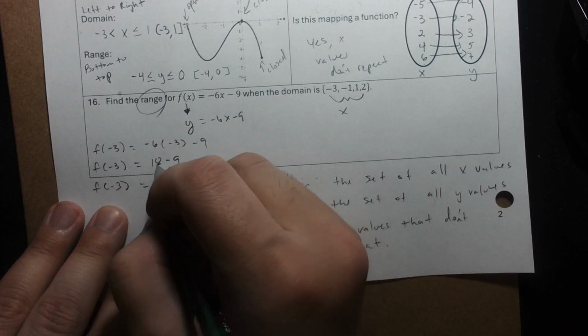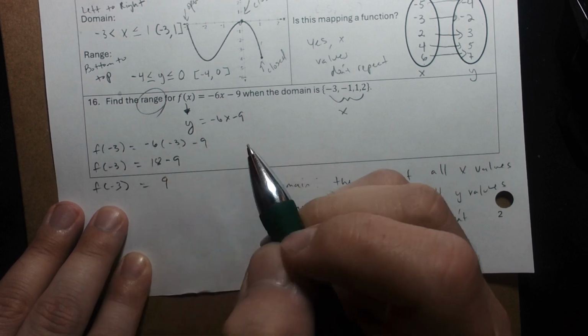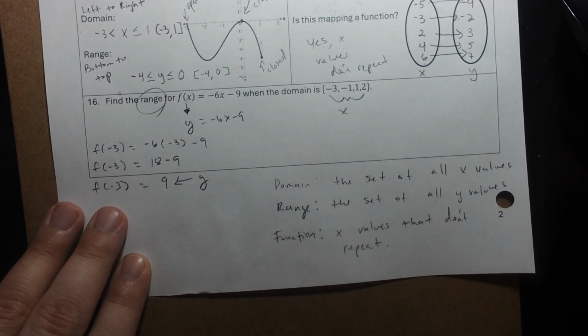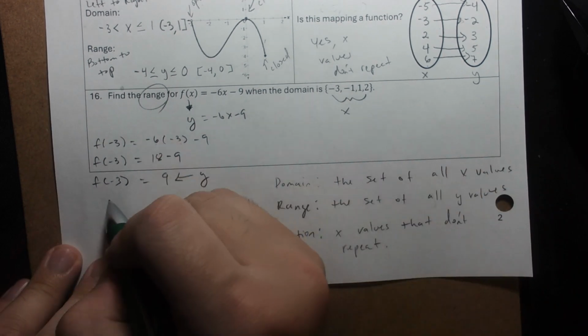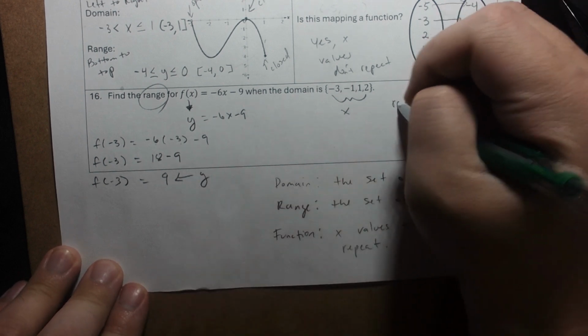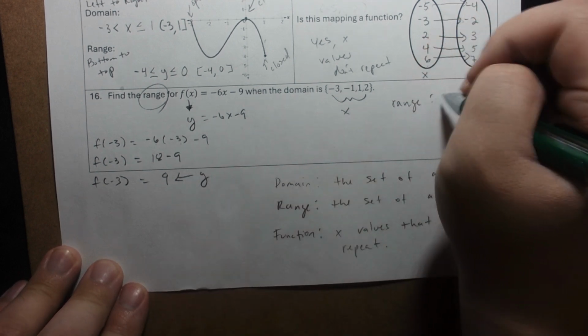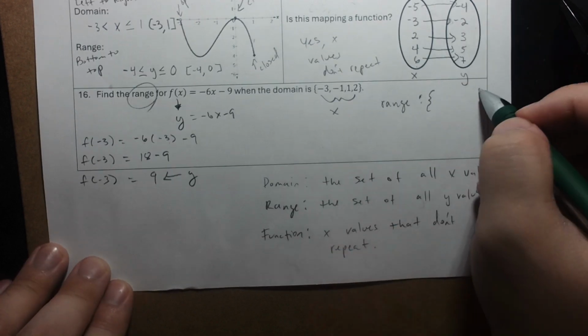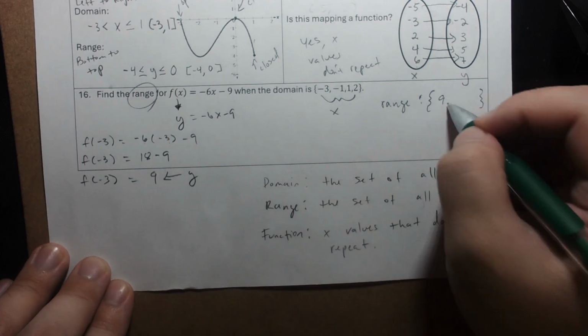So then 18 minus 9, that's 9. This is our y value, right? That's going to be our first y. So we're going to go ahead and put range, and then we're going to put these brackets here. Our first one is going to be 9.